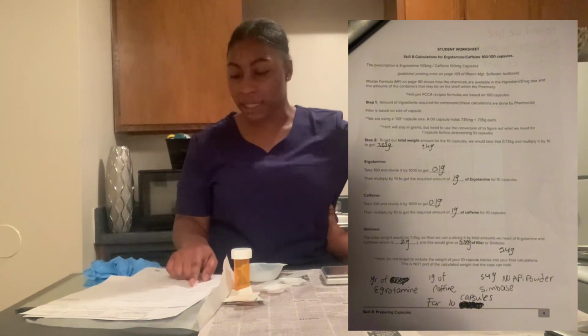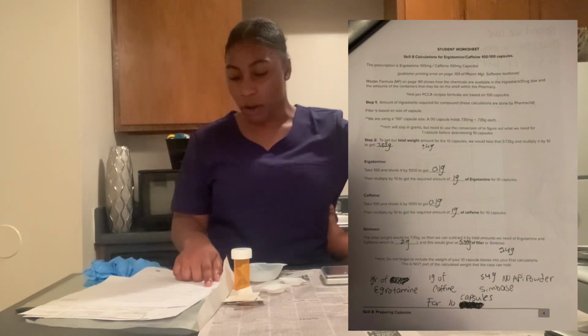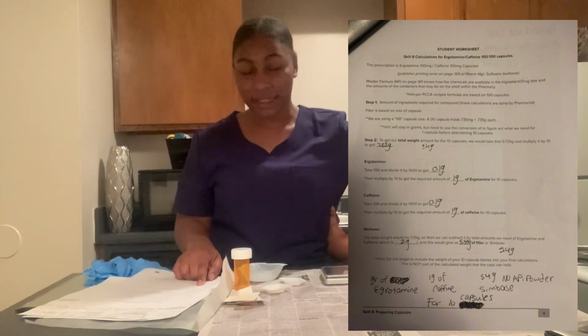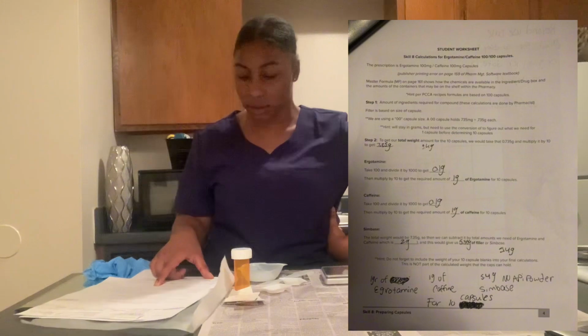Then multiply by 10 to get the required amount of 1 gram of ergotamine for 10 capsules. Next is the caffeine. Take 100 and divide it by 1,000 to get 0.1 grams. Then multiply by 10 to get the required amount of 1 gram of caffeine for 10 capsules.